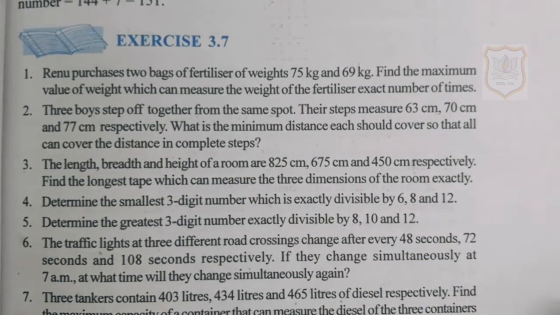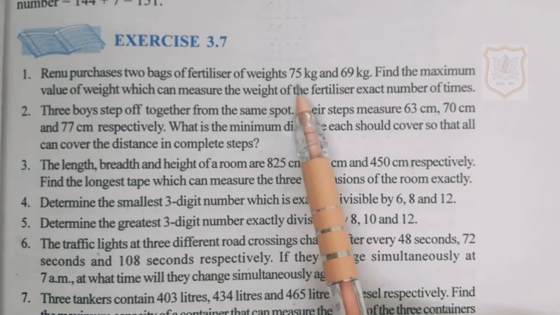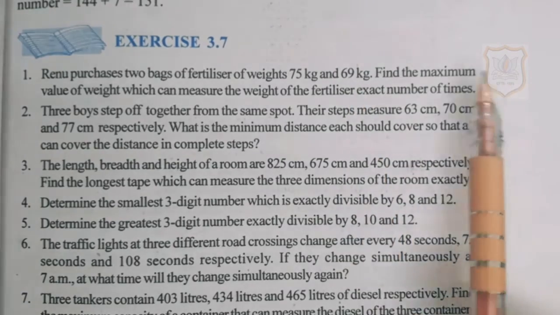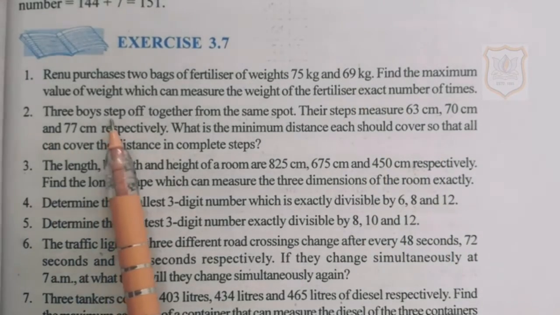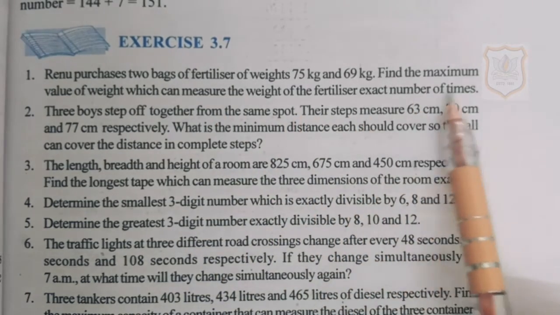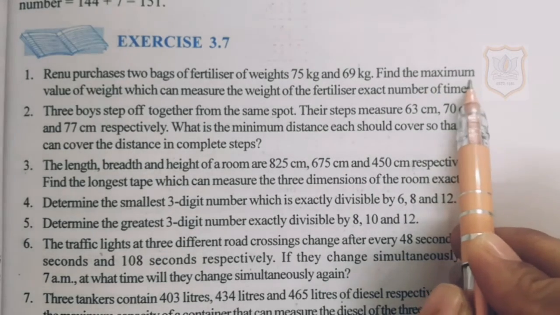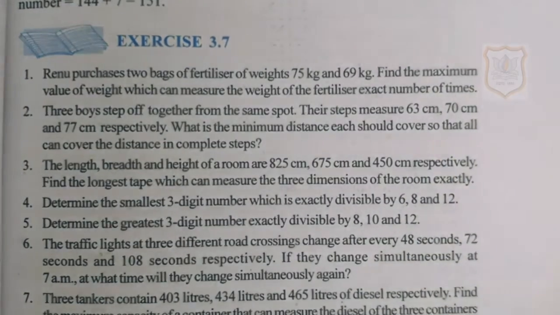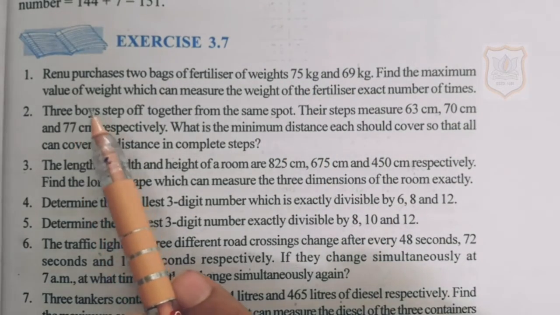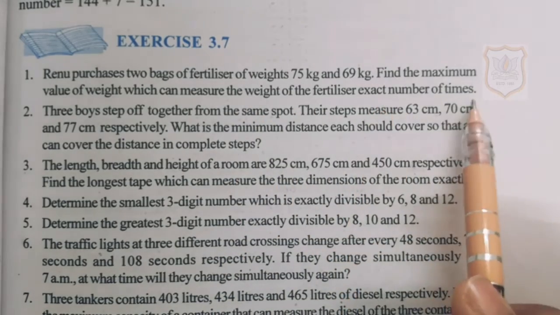Students, here what is given in the question is that Renu purchases 2 bags of fertilizer. The weight of one bag is 75 kg and the other is 69 kg. We have to find out the maximum value of weight which can measure the weight of the fertilizer an exact number of times. Here a maximum word is given, so we will find out the HCF of both the numbers to find out the maximum value of the weight which can measure the weight of fertilizer exact number of times.